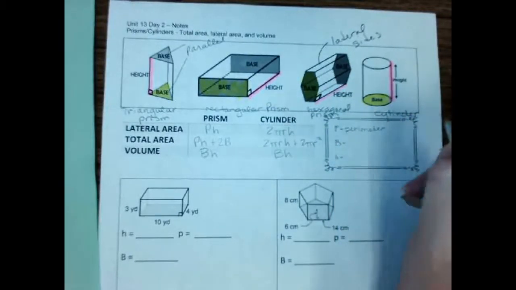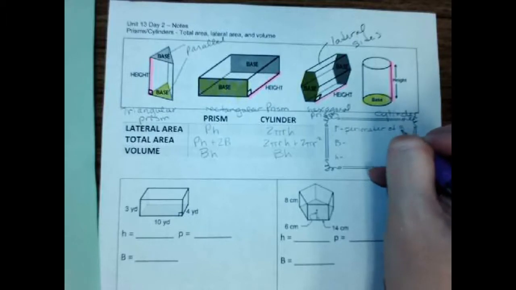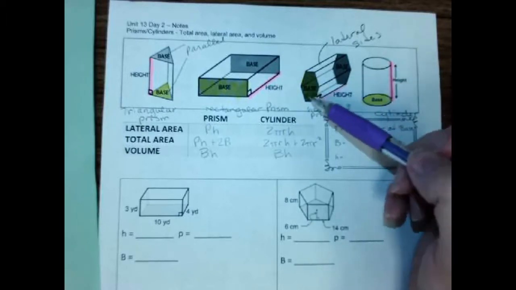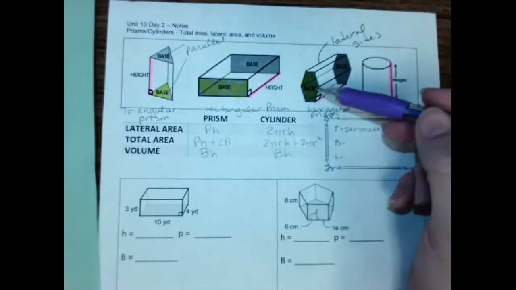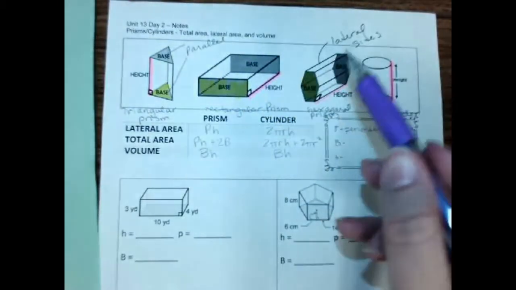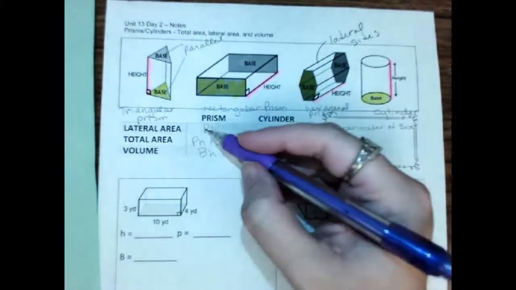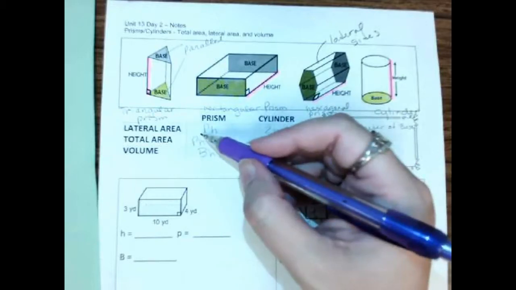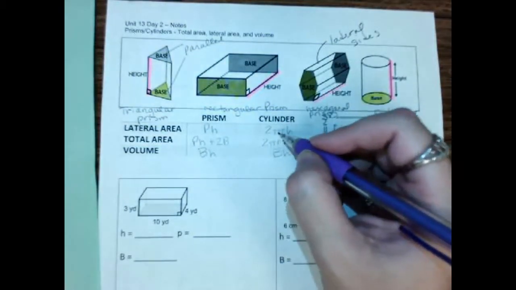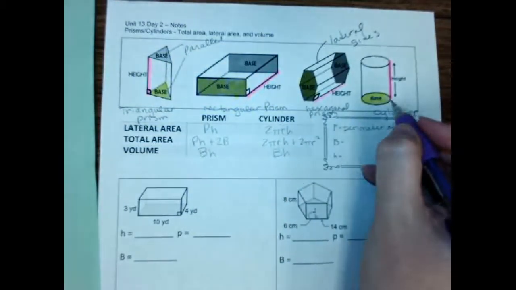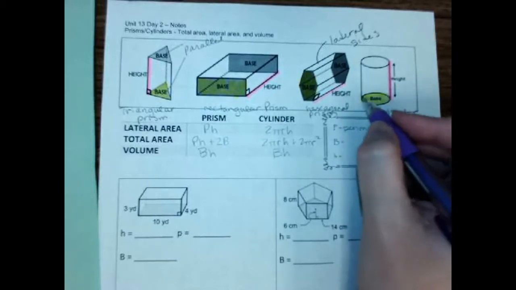Now, the P's in these formulas stand for perimeter. And it's the perimeter of the base. That's why we marked them up here, so we can find it's the perimeter of the base that we marked. Here on this one, the lateral area is perimeter times height. Well, 2 pi R, that's circumference. That's the same thing as the perimeter of a circle.